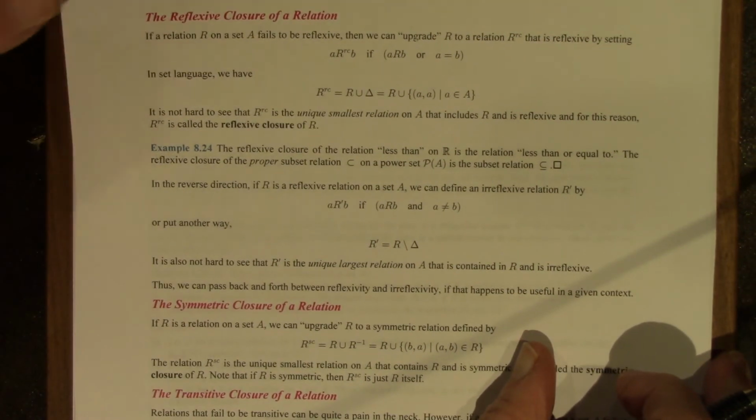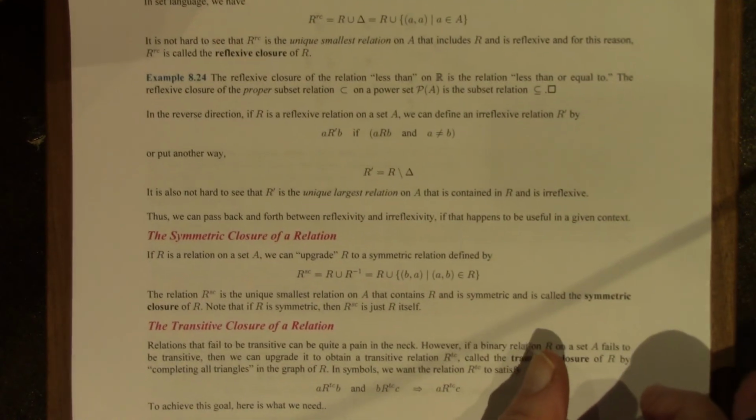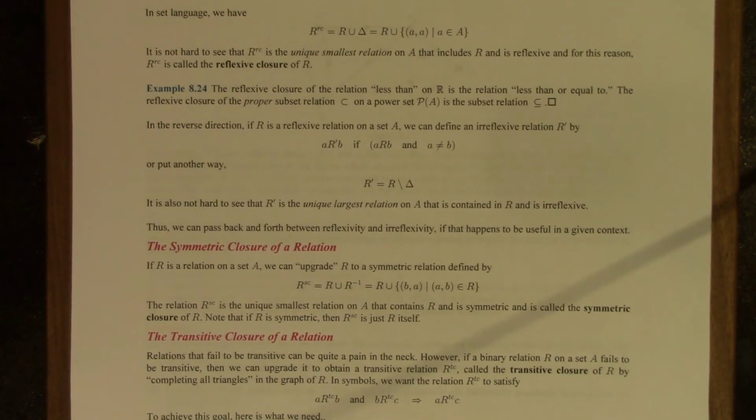And it's not difficult to see that the reflexive closure is the unique smallest relation on A that includes R and that is reflexive. And that's why it's called the reflexive closure. Closure refers to the idea that you've increased something, but you've increased it as little as possible to accomplish your goal.